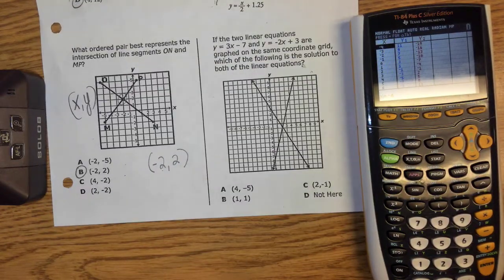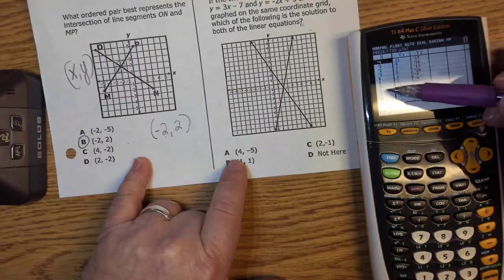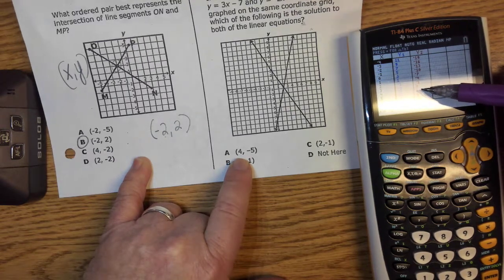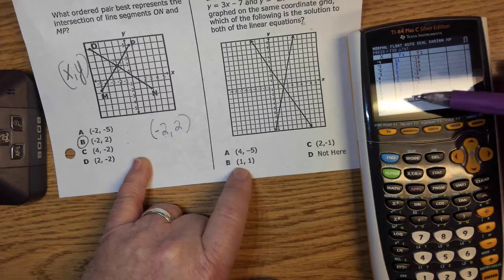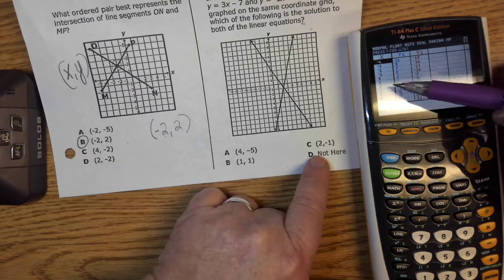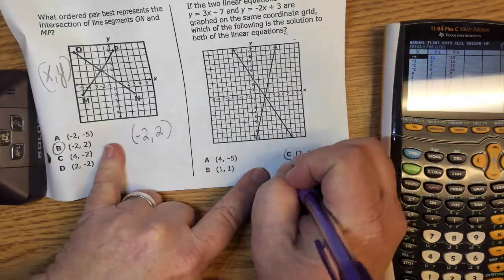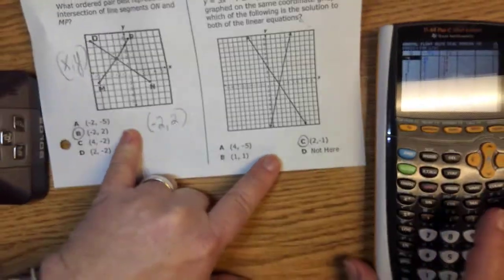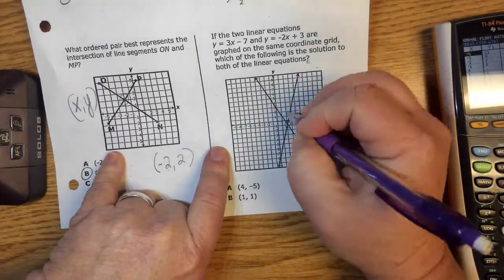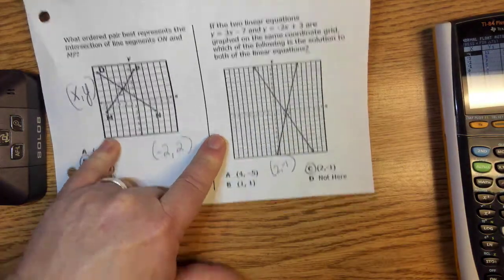And what am I looking for now? One of these points, right? So when x is 4, are both y's negative 5? No. When x is 1, are both y's 1? No. When x is 2, are both y's negative 1? Yes. So that is my answer. That is one way. If you are not good with graphs, that is another way to check it. You can also just say, okay, this is at point 2, negative 1, and that would be my solution.